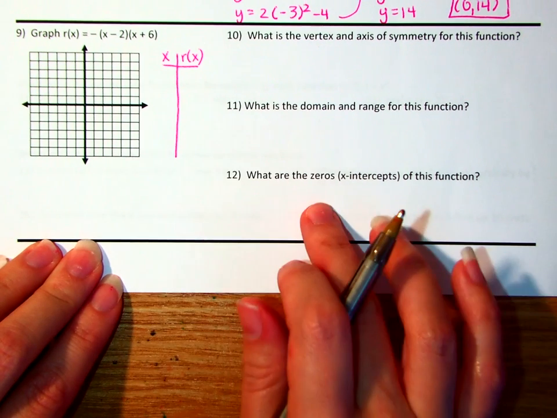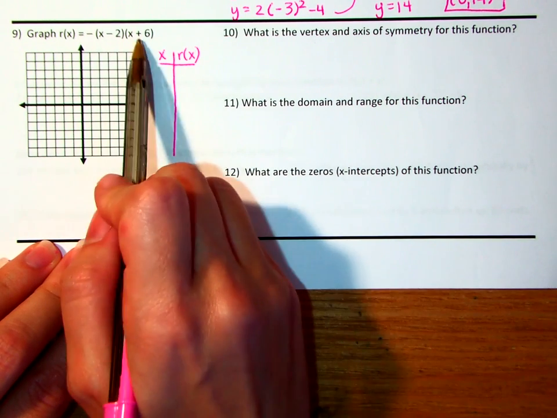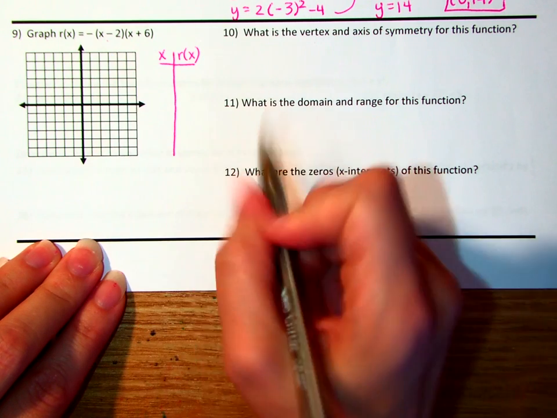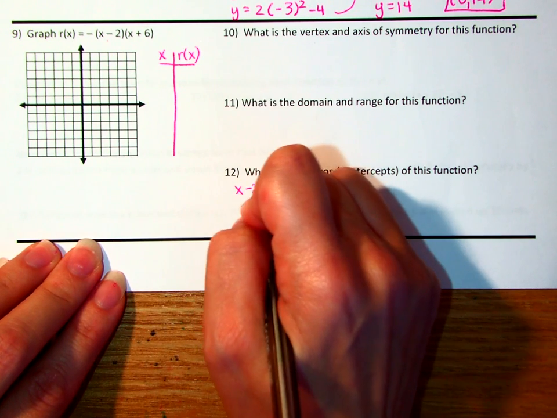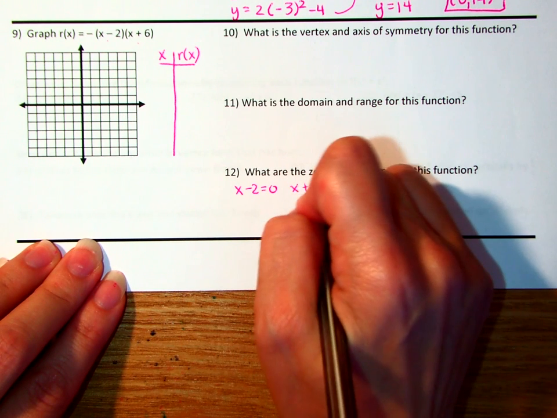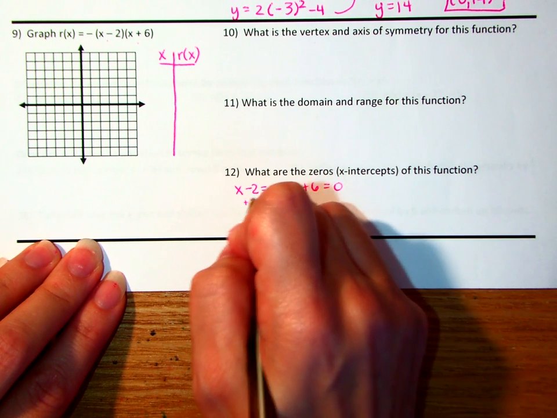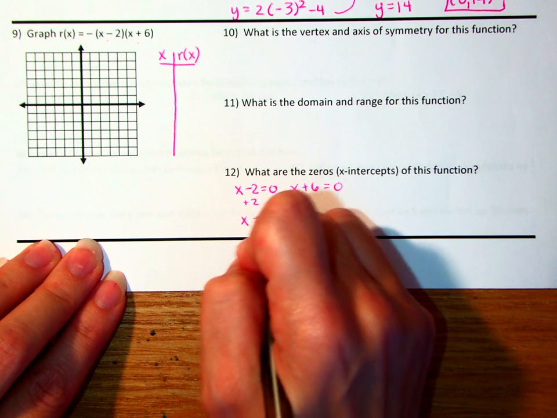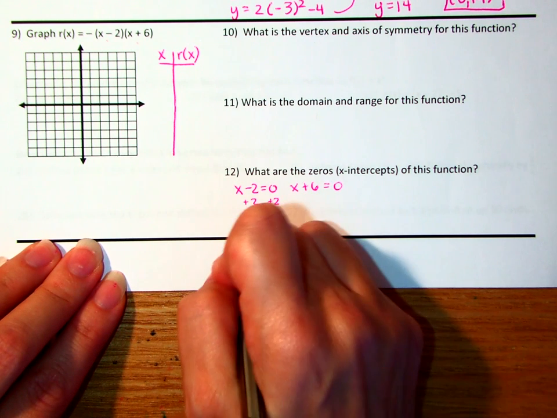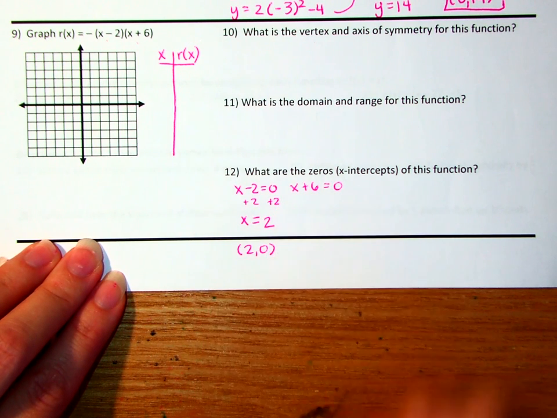So we're actually jumping straight to number 12. If you get it in intercept form, go ahead and find your intercepts. So remember, we want to take this and set it equal to 0. And we want to take this factor and set it equal to 0. So if I add 2 to both sides, x is going to equal 0 plus 2, which is 2. So the intercept that goes with that point would be 2, 0.